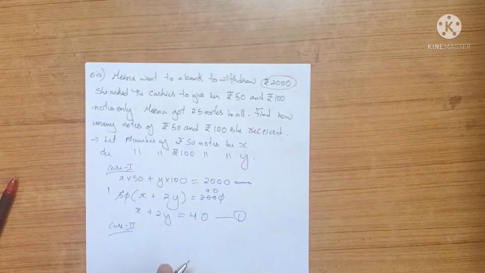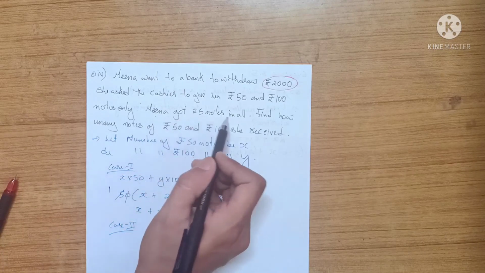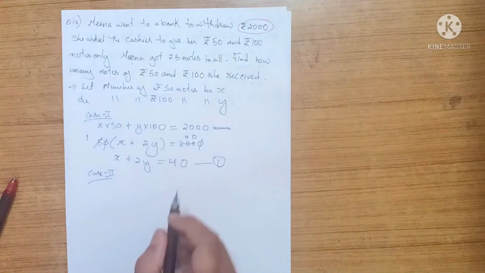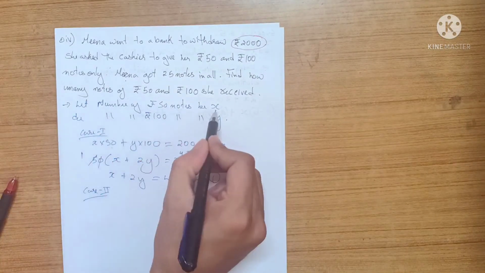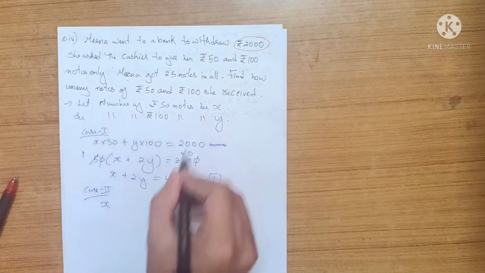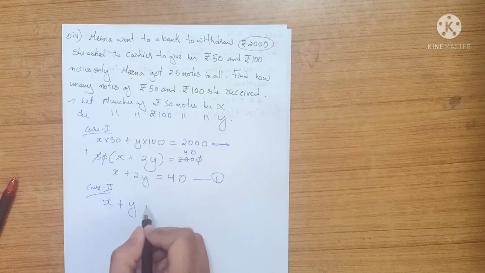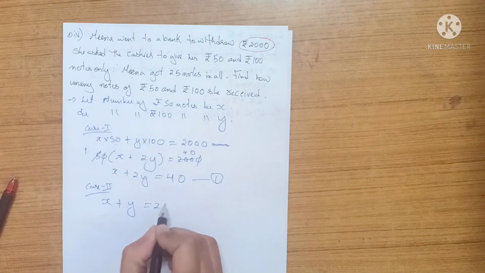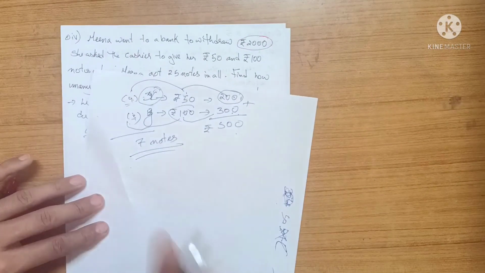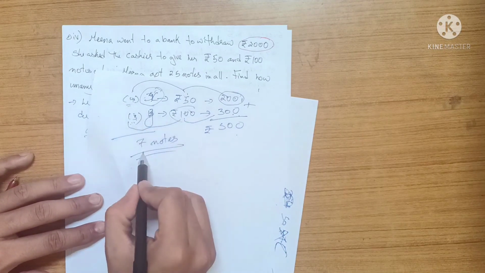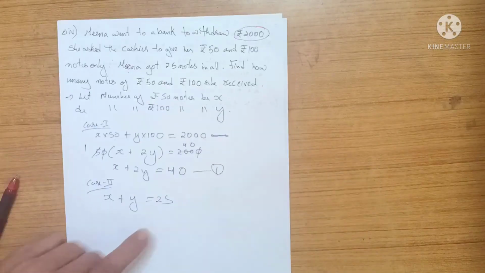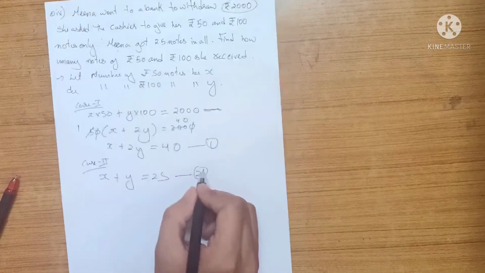So just like that, she got 25 notes in total, where I took the number of 50 and 100 rupees notes to be x and y. So if 4 is x and 3 is y, then 4 plus 3 is 7. Just like that, x plus y is the total number of notes, which is 25. So this is equation 2.